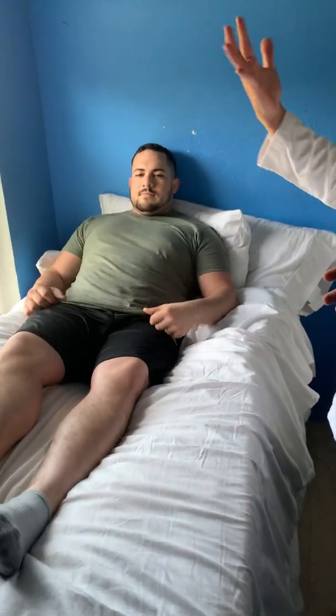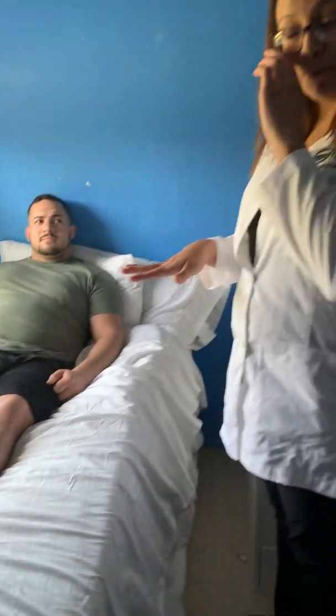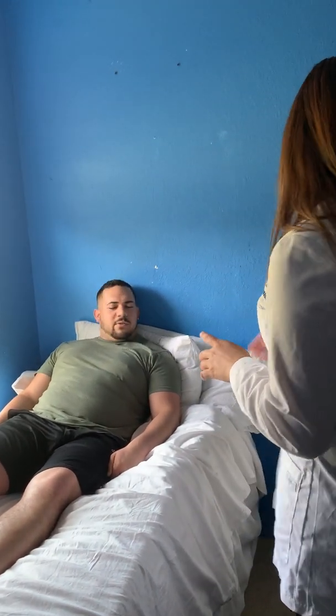side rails up at this time, making sure that the patient has the bedside table within reach and the call light within reach. I'm making sure that my patient is not in visible distress before I leave the room and making sure that all questions and concerns have been answered. So you said you have nothing else for me? No, thank you so much.